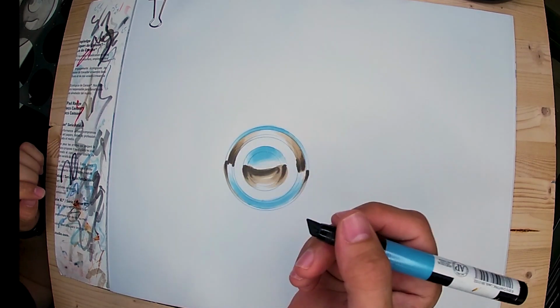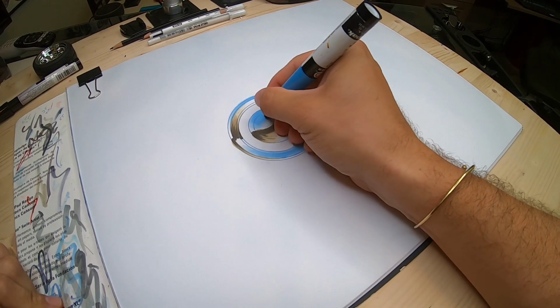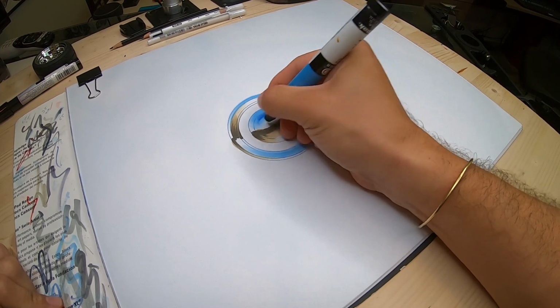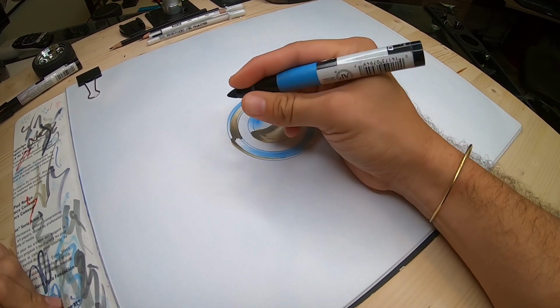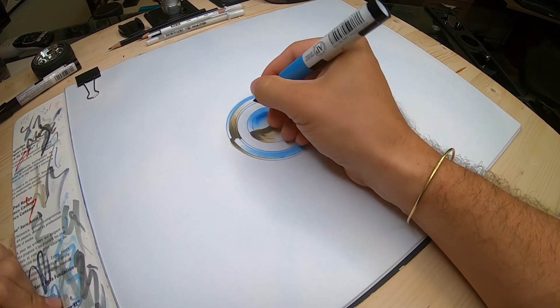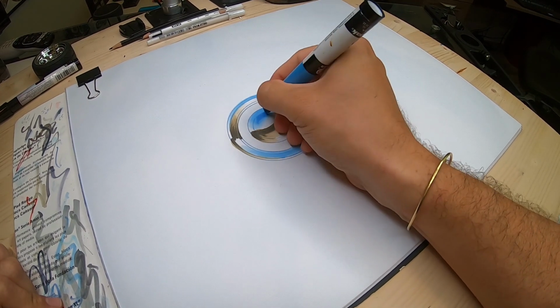This is a lot darker. So if it's too dark, I'll go back with another one and try to tone it down a little bit. But this will be called Light Blue.